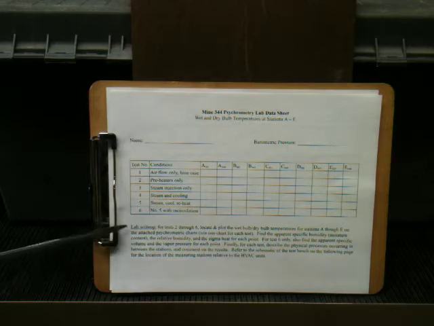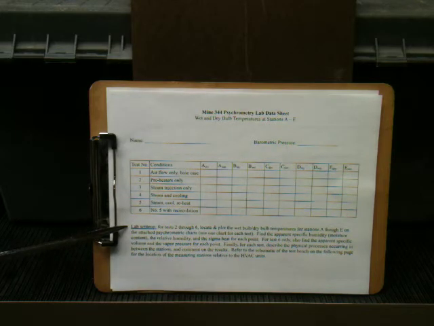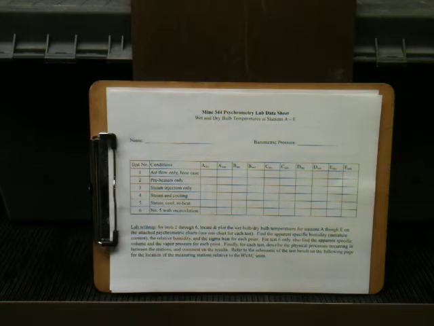The lab write-up is detailed in this last paragraph here. And for tests 2 through 6, we would like you to locate and plot the wet bulb and dry bulb temperatures for the stations A through E on the attached psychrometric charts. So use one chart for each test. So 2, 3, 4, 5, 6, that's 5. I think we included 6 charts in case you have a problem, but of course it's easy to print a blank one.